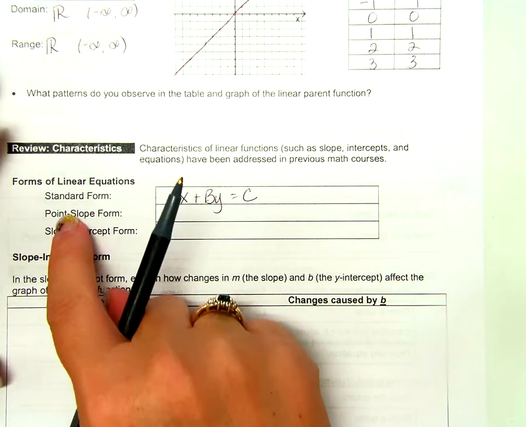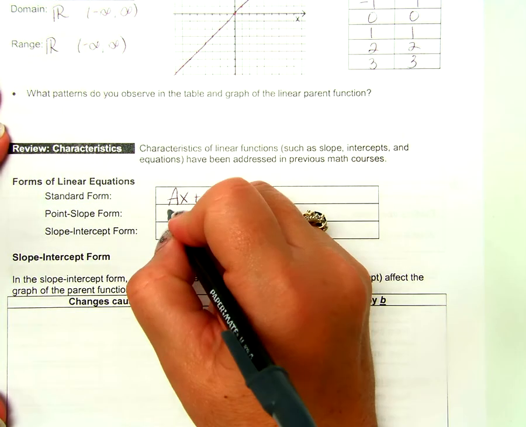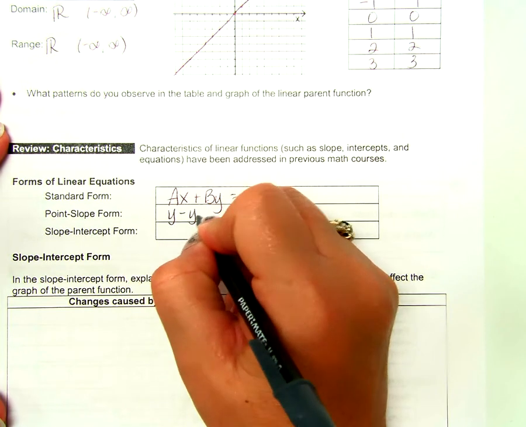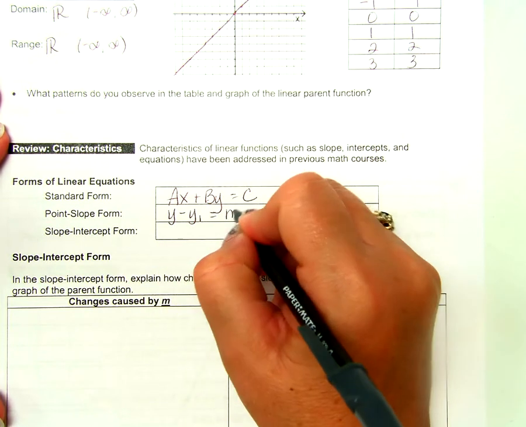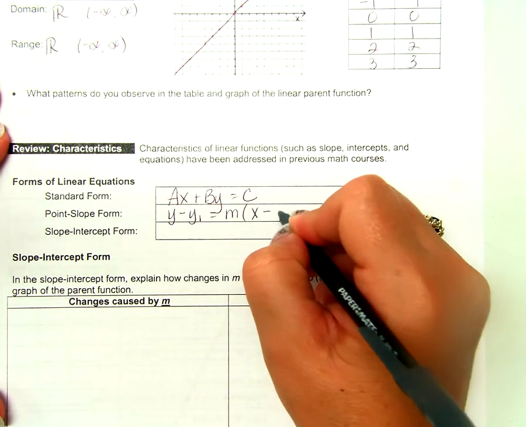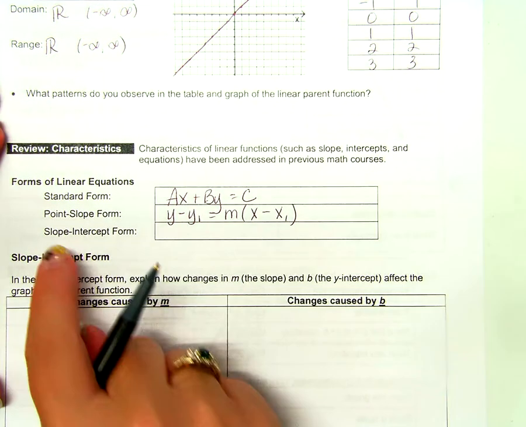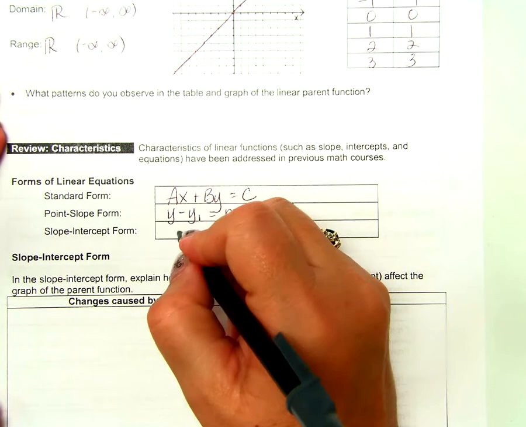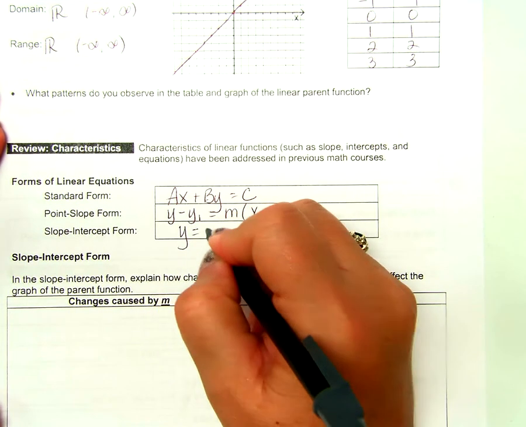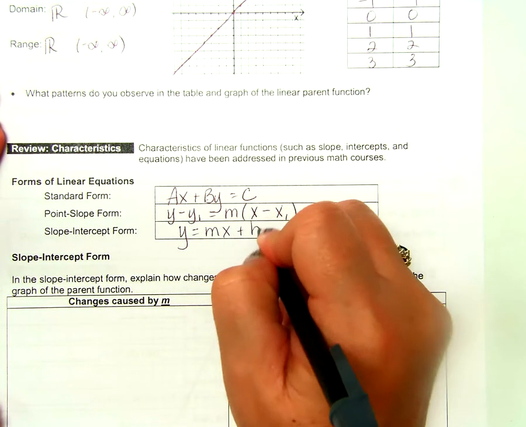Then there's point-slope form. Point-slope is y minus y sub 1 equals m times x minus x sub 1. And last but not least is slope-intercept form. You guys know that. You guys are really good at that. Y equals mx plus b.